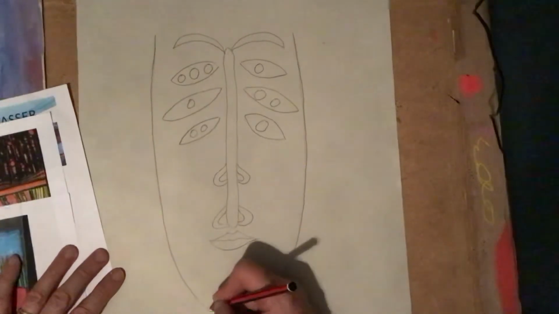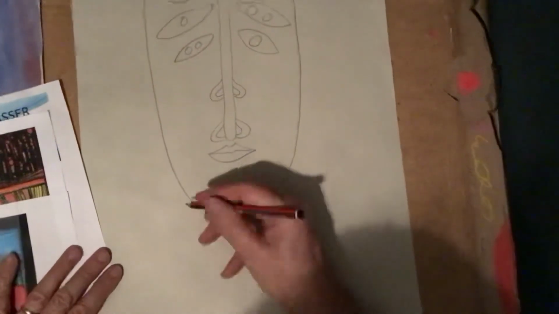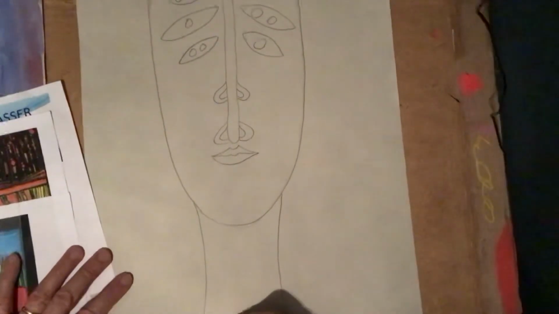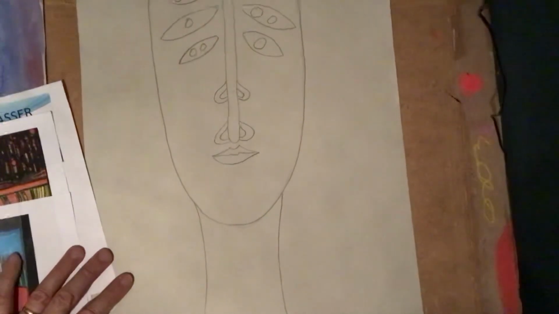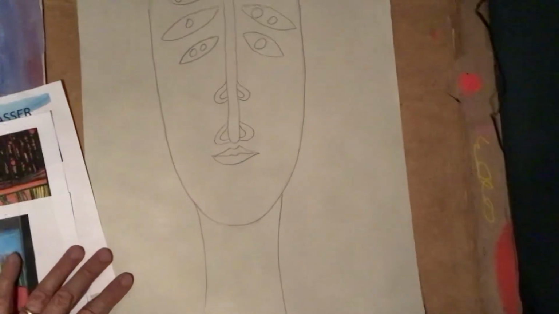So there we've got a rough face. Notice that I've kept the Modigliani stretched face. I'm also going to keep the Modigliani stretched neck. And we're going to bring down a collar, something like this here. And we'll take the shoulders going off there and there.